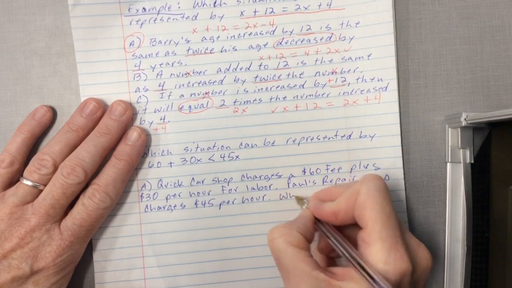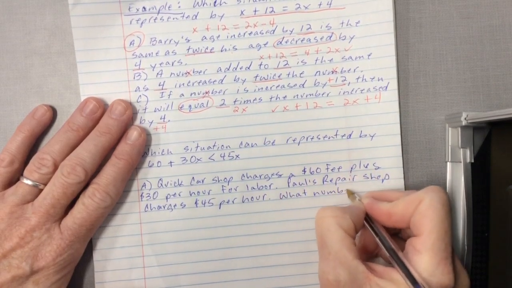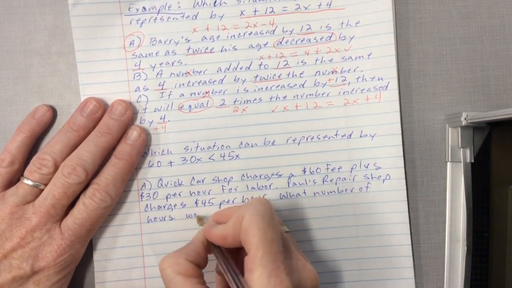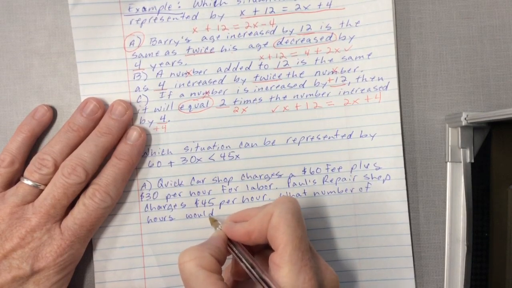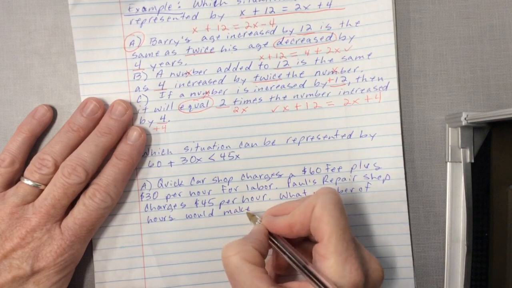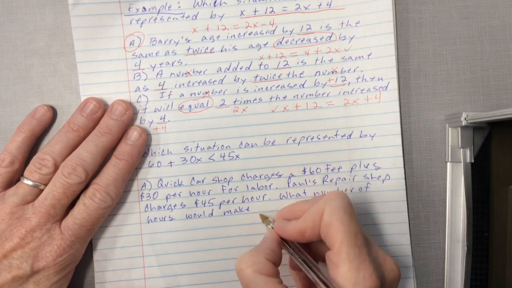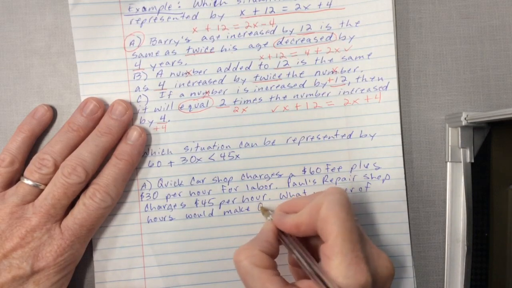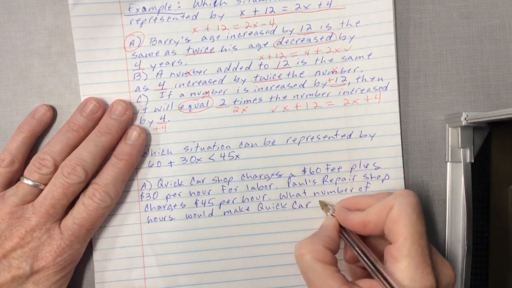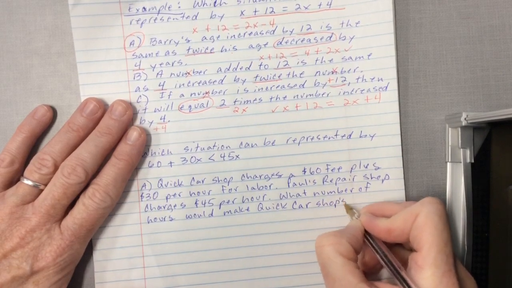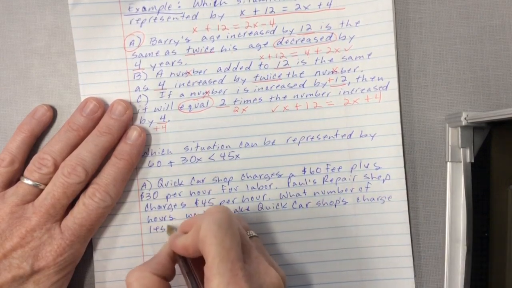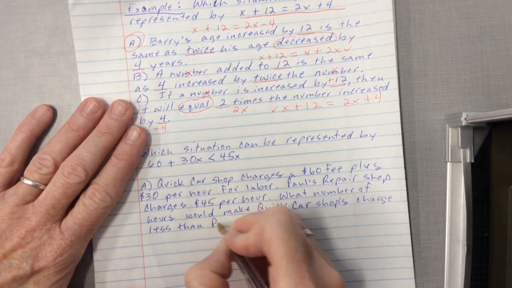What number of hours would make quick car shop charge less than Paul's shop?